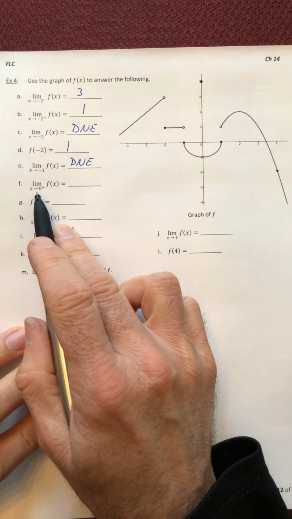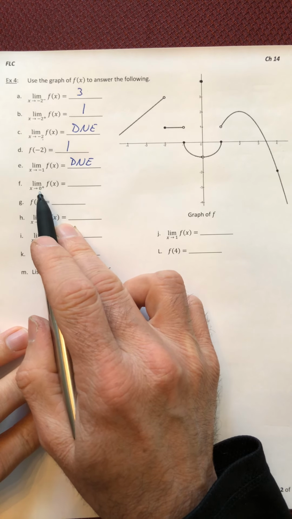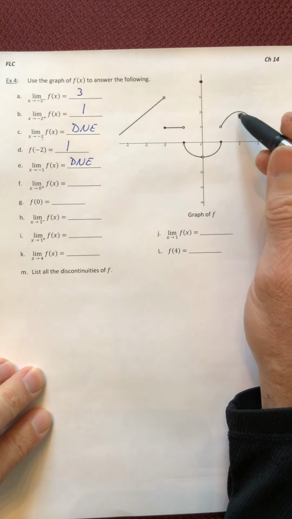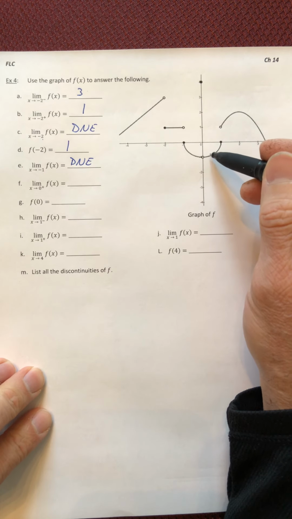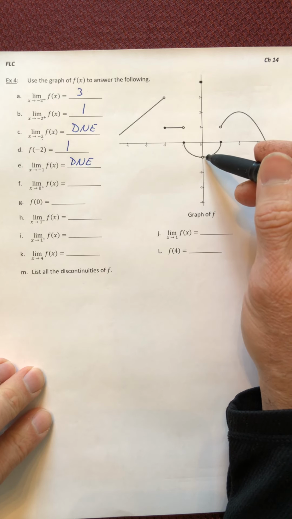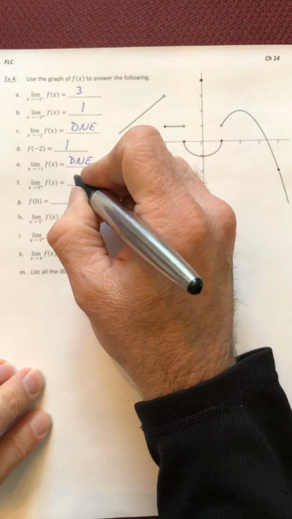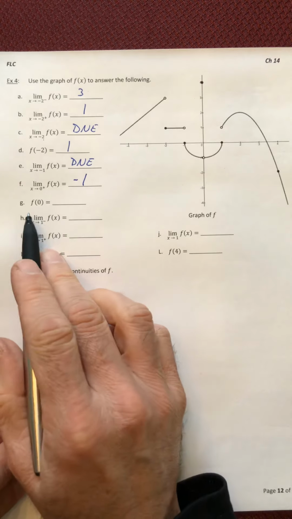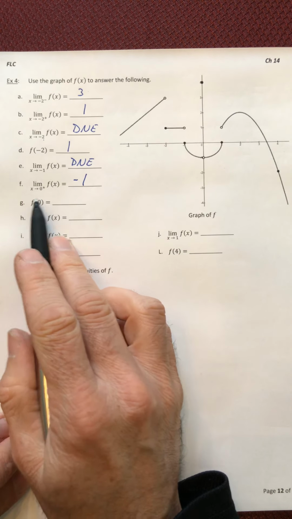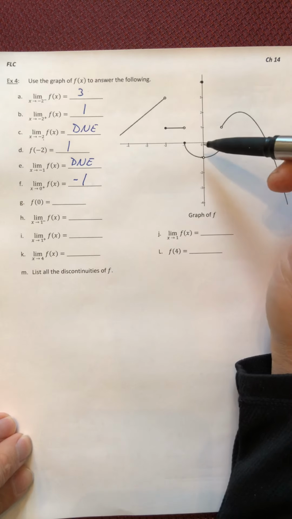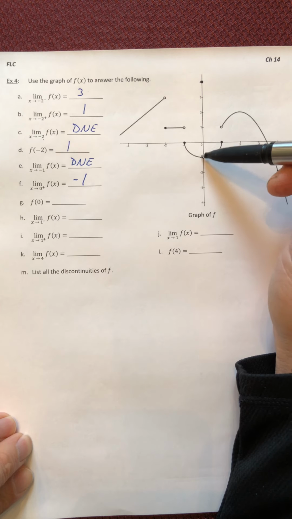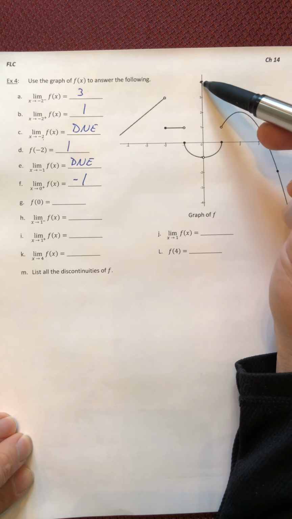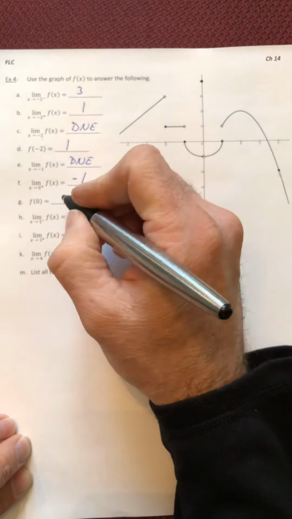Okay, part F, we're going to approach 0 from the right. So trace over until you get to x equals 0, and it looks like you're going to run into y equals -1. Now it wants to know the function value when x is 0. So when x is 0, where's your point? Well, it's not here where the hole is. It's where you have a solid dot or point. So that's way up here at the 4.